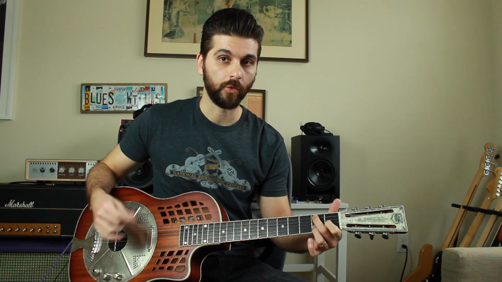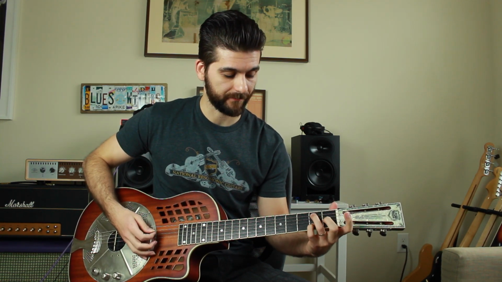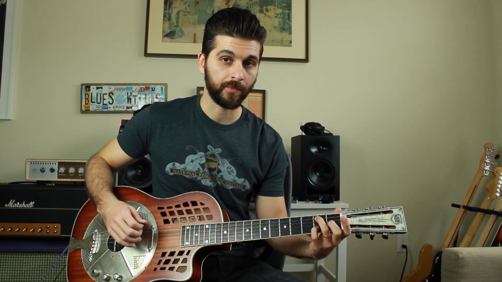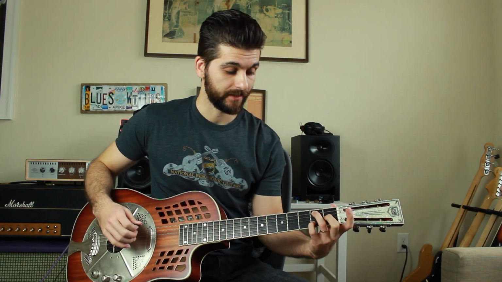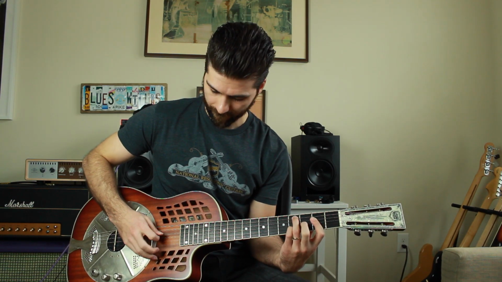But if I want to move it around, I actually have to reposition or rearrange my fingers like this, because we have an open D string and I have to cover that with my index finger if I were to move it. So let's move up to A, for example.